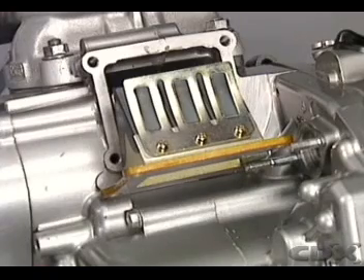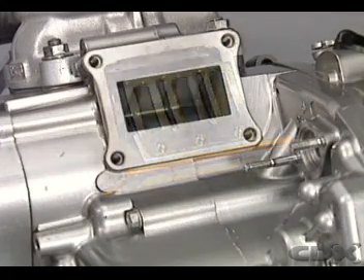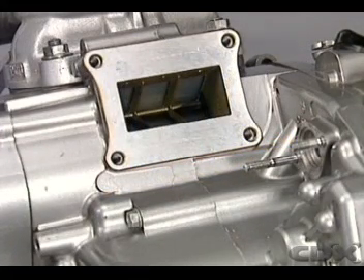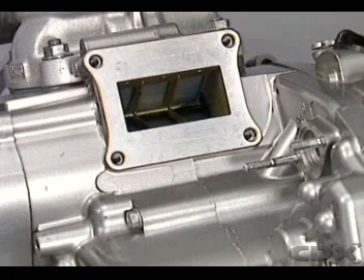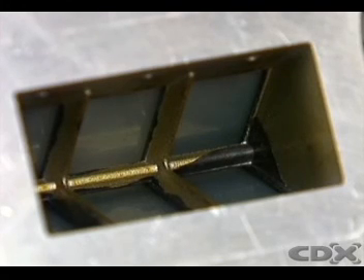Some two-stroke engines, such as outboard motors, use an intake system with a reed valve. It's a small, flexible metal plate that covers the inlet port, and it can be attached to the crankcase or to the inlet port. It opens and closes automatically, according to changes in pressure in the crankcase.